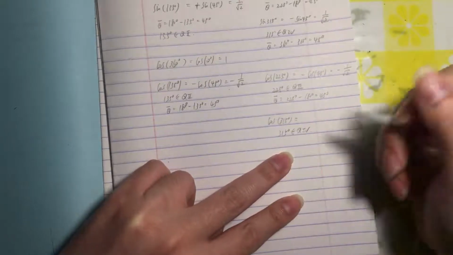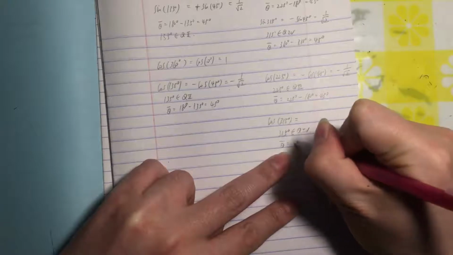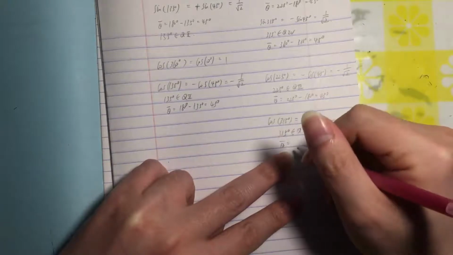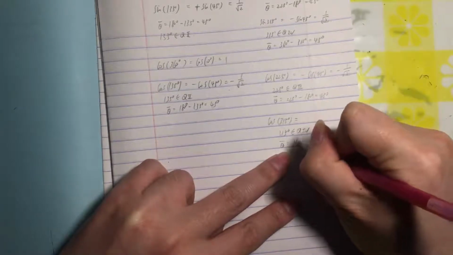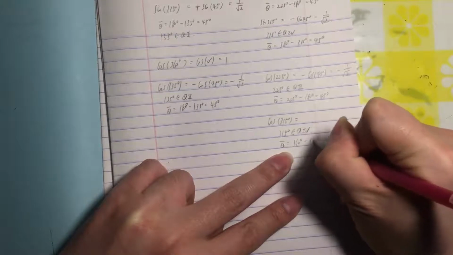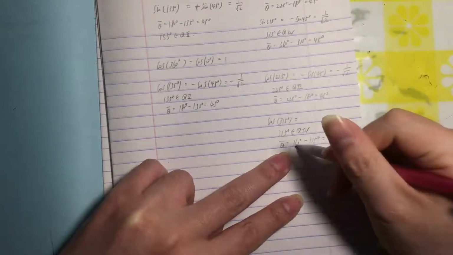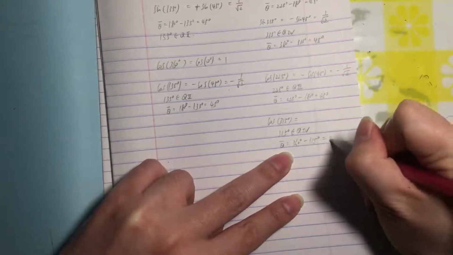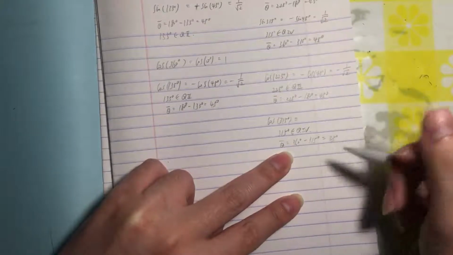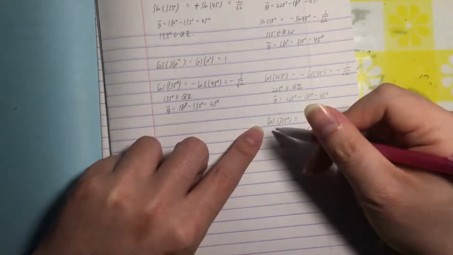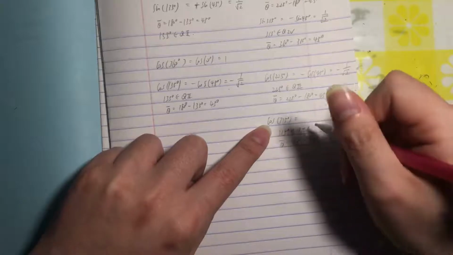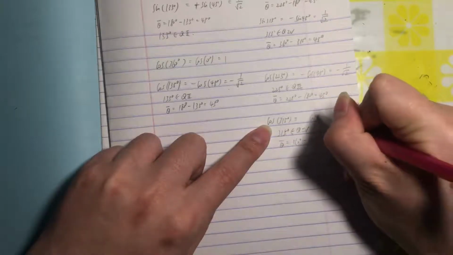For any angle that lies in quadrant 4, its reference angle is 360 minus the angle itself. 360 minus 315 is 45 degrees. That's the reference angle, which means the value of cosine 315 degrees is the same as cosine 45 degrees.